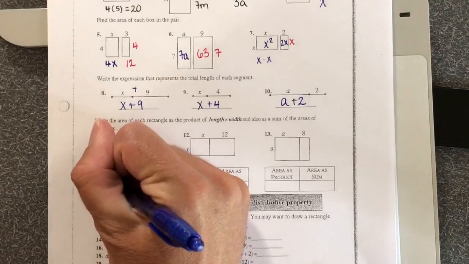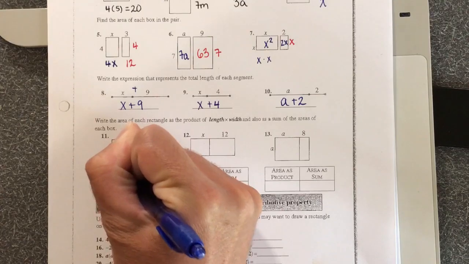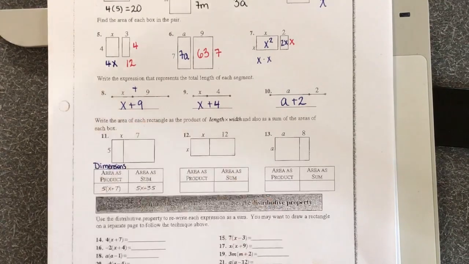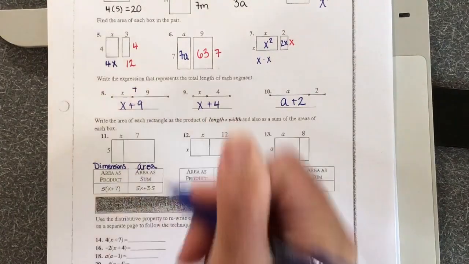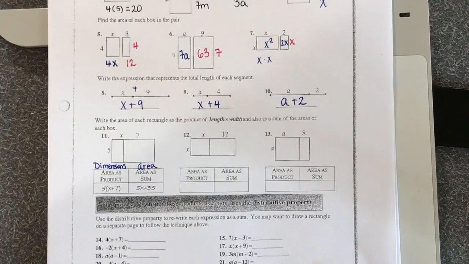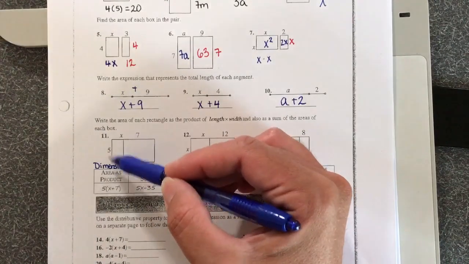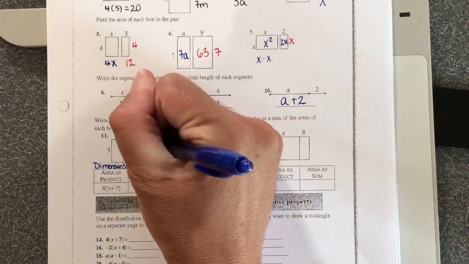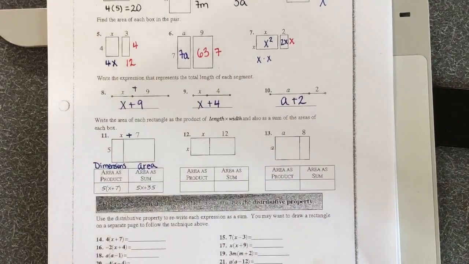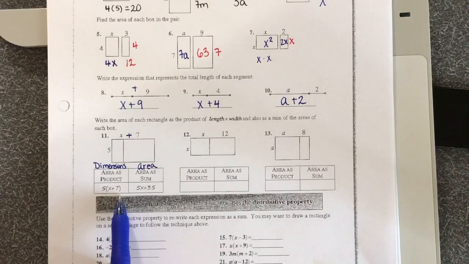Now, I don't like to think of it as product and sum. What I like to think of it as is dimensions of the rectangle versus the area of the rectangle. Before we can find the area, we have to know the dimensions. So in my first rectangle, I have a height of 5, and I have a length of x plus 7. So my dimensions are 5 by x plus 7.